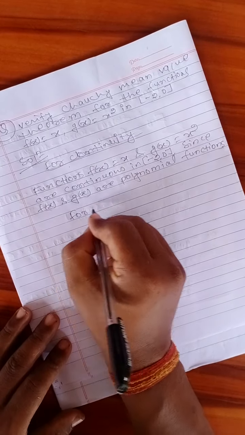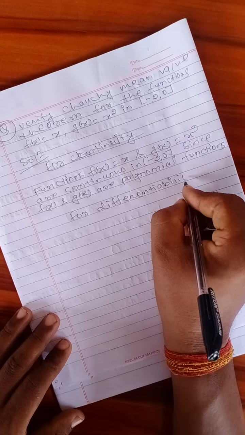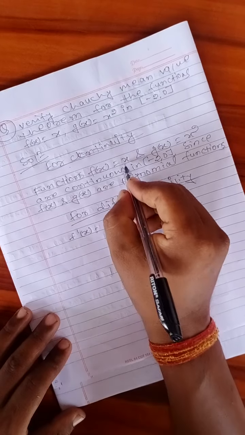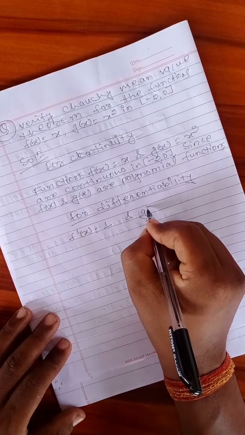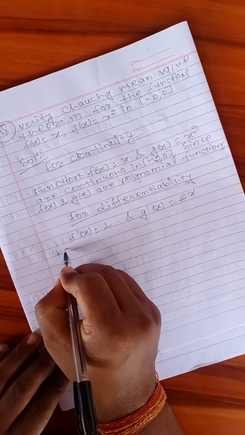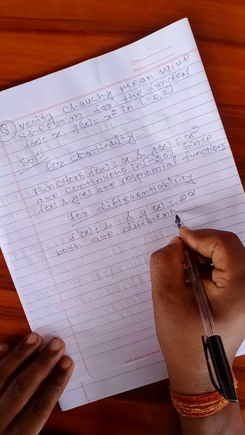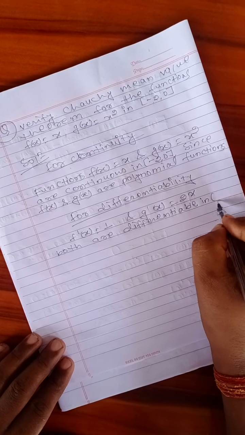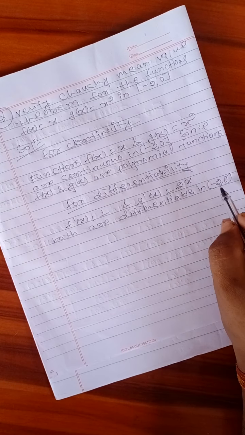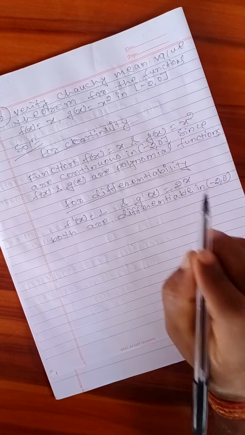Now you need to check the differentiability. For that you will find f'(x), which is 1, and g'(x), which is 2x. Both functions are differentiable in (-2, 0). Why? Because after differentiation, if you substitute any values between -2 and 0, the derivatives exist for both functions.